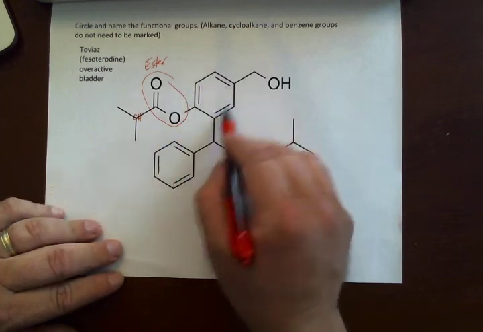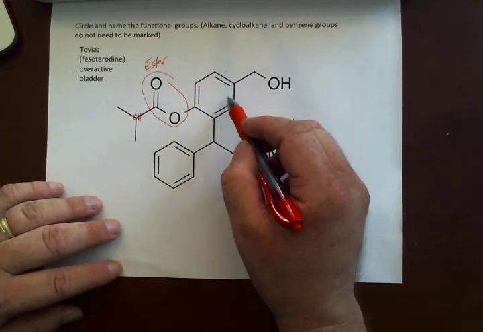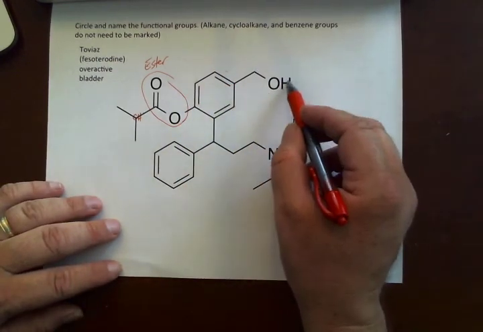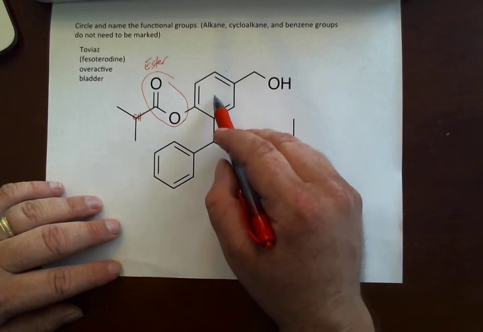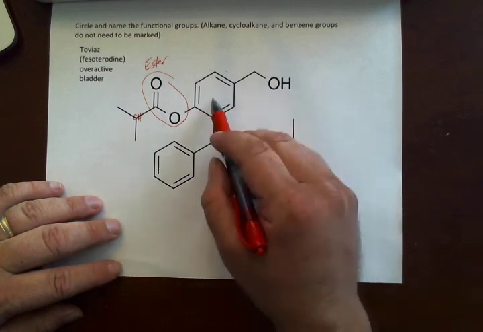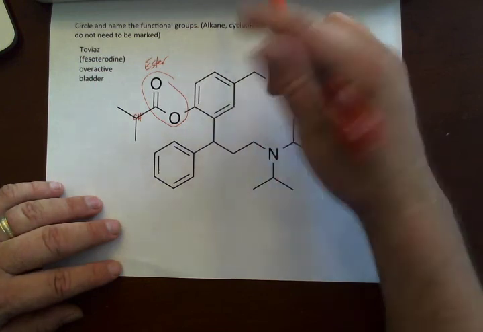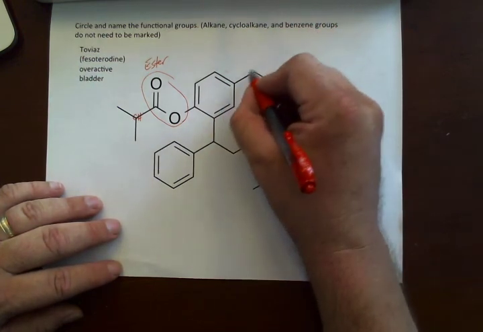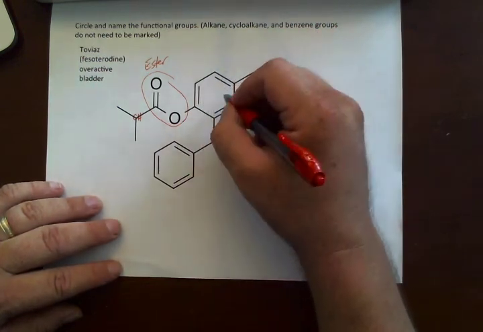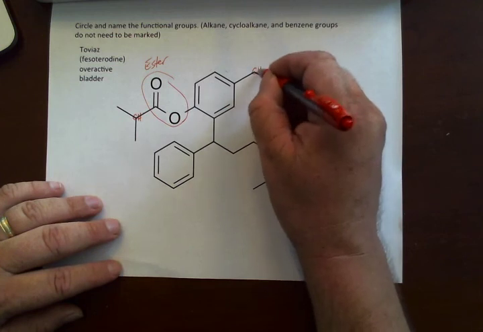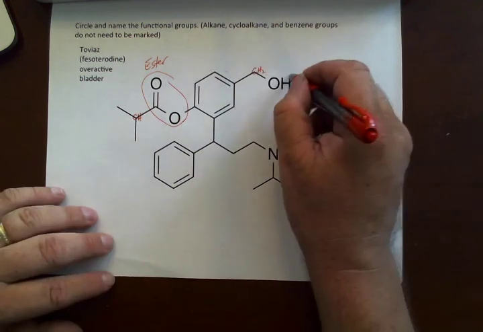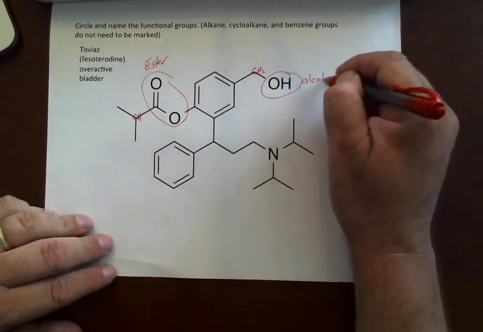Okay, so now this is a benzene ring, so you don't have to circle and label that. There is an OH next to the benzene, but it's not actually on the benzene. If the OH was here, so if it came up directly OH, that would be a phenol. But in fact, there's actually a CH2 in here between. That makes all the difference. And so this ends up just being a regular alcohol.